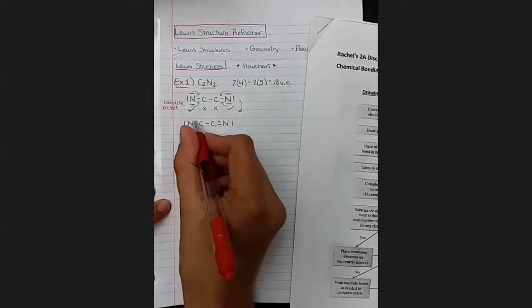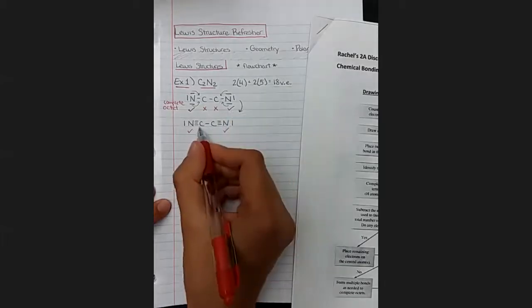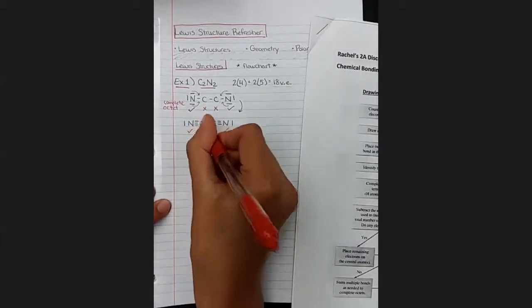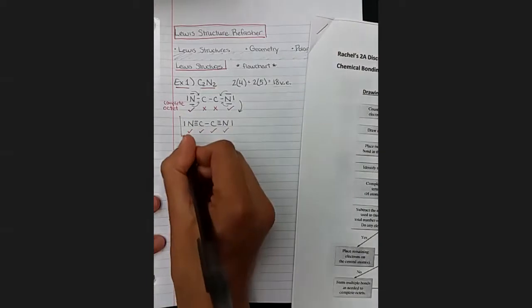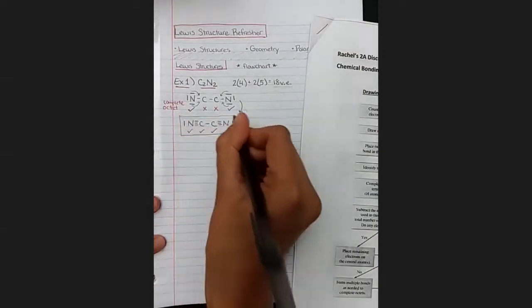So now we'll check our new structure for the octet, 2, 4, 6, 8. We're still good on the nitrogens, and now for the carbons, 2, 4, 6, 8. So everything in this molecule has a complete octet, and this is now a complete structure. And there we will stop. Okay.